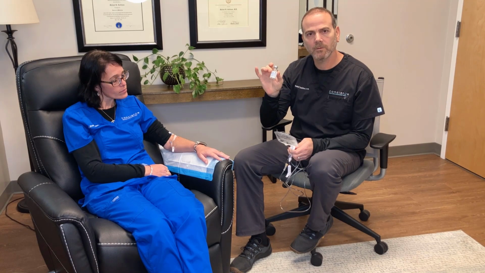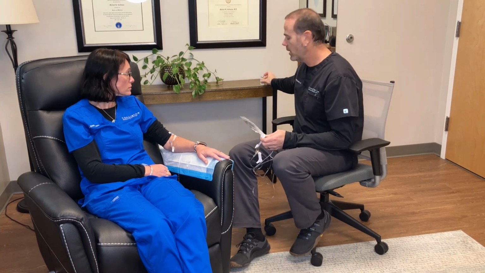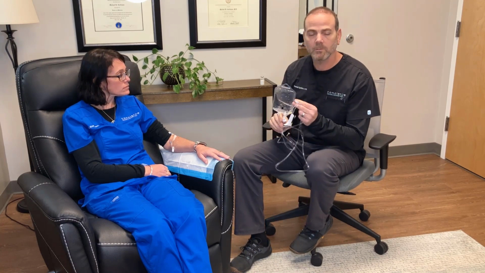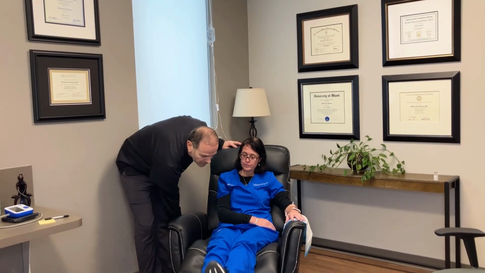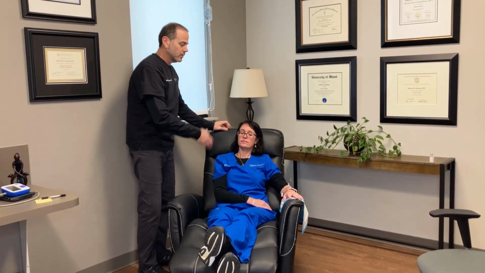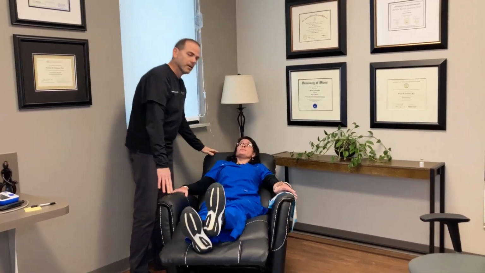The amount of milligrams that the patient needs is taken with the syringe and mixed in a small bag of normal saline. As a patient, you're going to be sitting here on the recliner. The recliner opens up, and you will be able to lean back and make yourself as comfortable as you need.